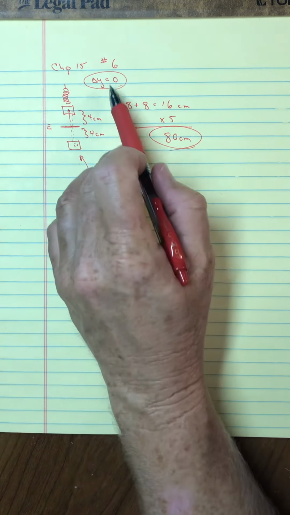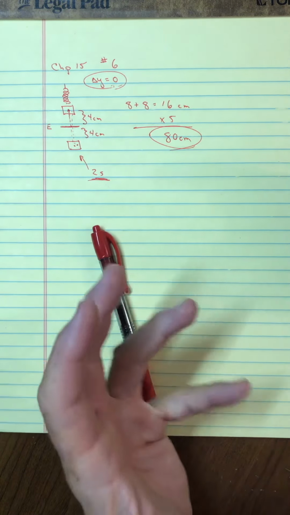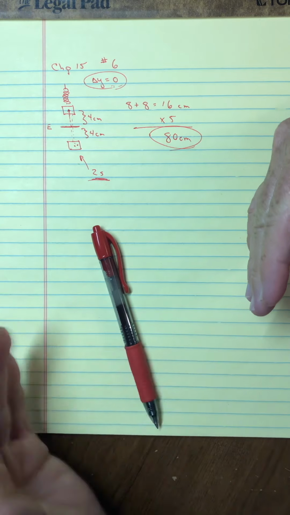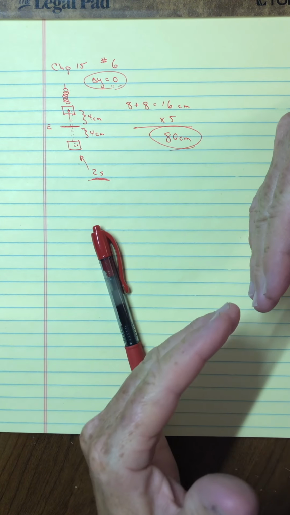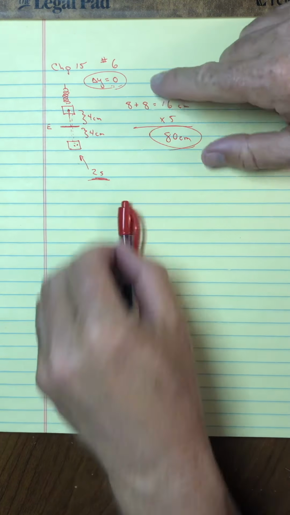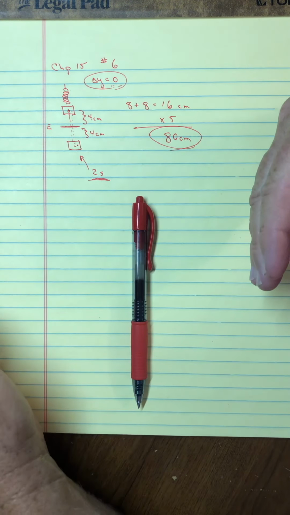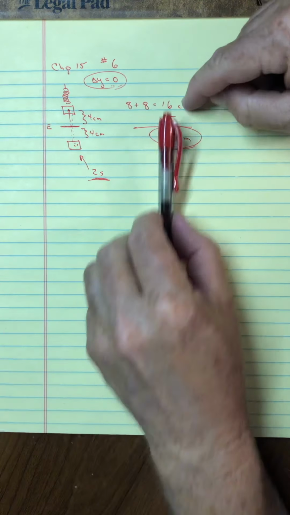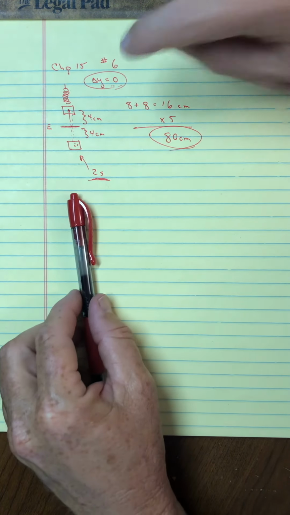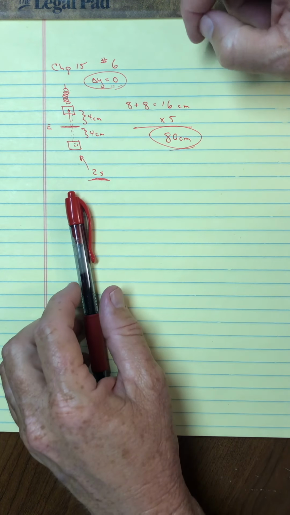The total distance is not 0. Again, it would be like saying you went from your apartment to school every day for 5 days. What's the total distance you traveled? If it's 8 miles to school and 8 back, you'd go 16 every day. And then for 5 days, you would go 80 miles. Okay? They don't want you to say 0. All right. Hope that one helped.